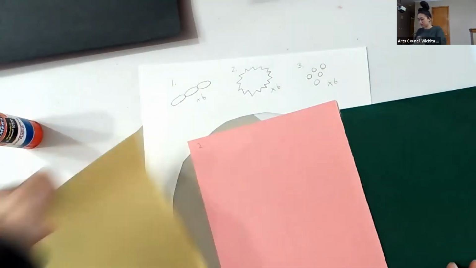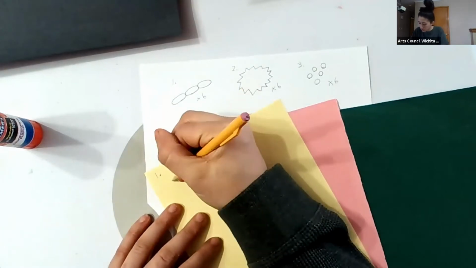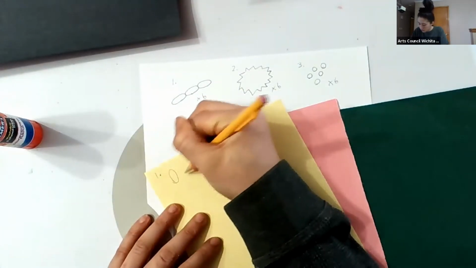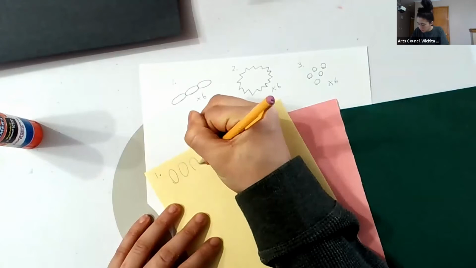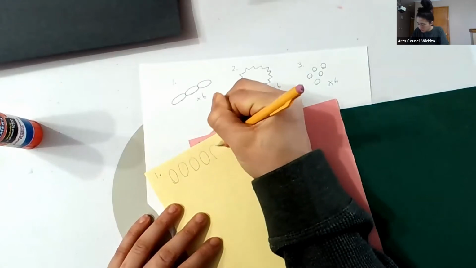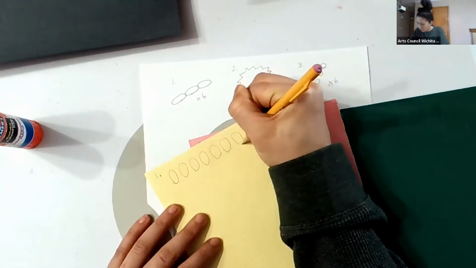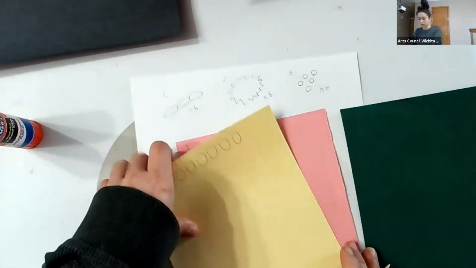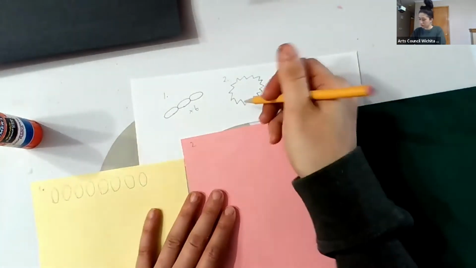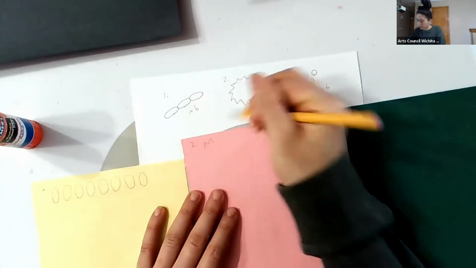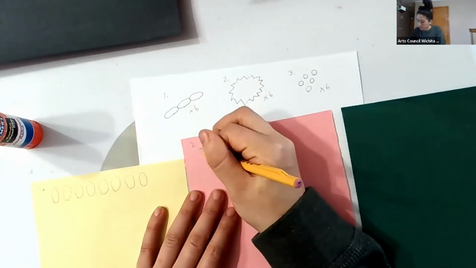So I'm going to start drawing. I know I'm doing all these little pill shapes on yellow. So I'll draw a bunch of pill shapes to cut out. And I'll also draw a bunch of this shape, these little sea urchin type things.